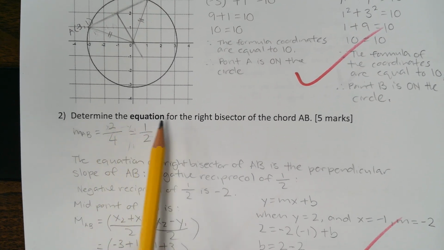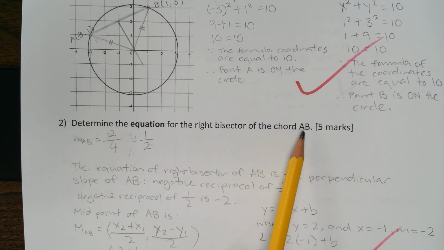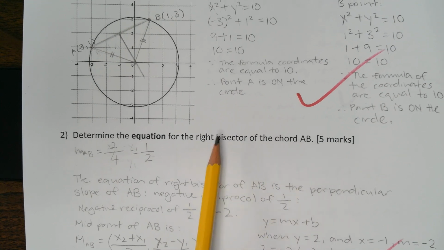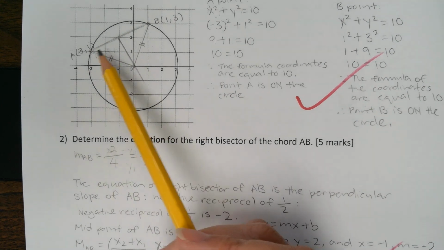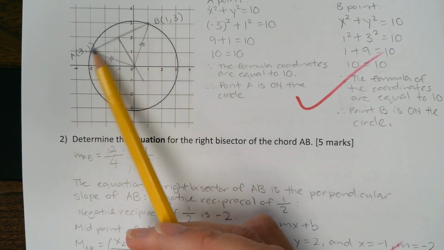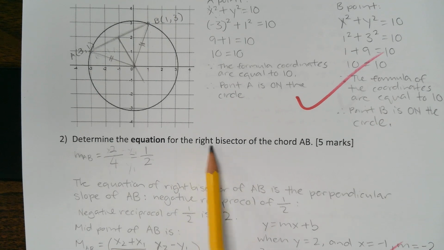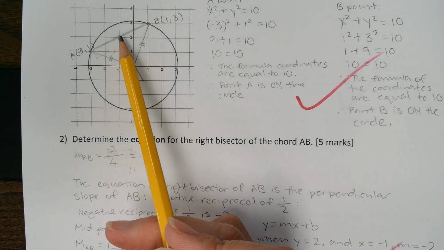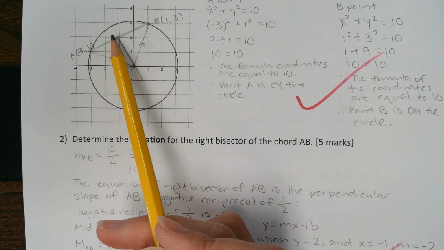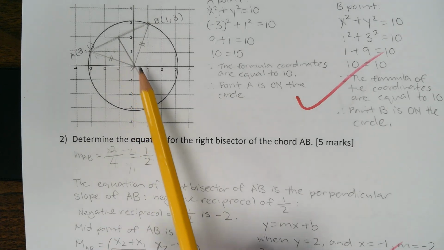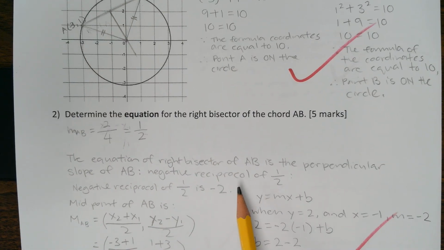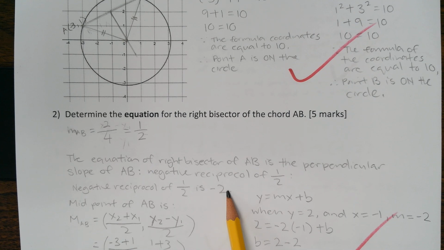So now determine the equation of the right bisector of the chord AB. To find the right bisector, first you have to find the slope of this line. So using the slope formula, I get 1 over 2. Now I'm asking for the right bisector. That means I need to do the negative reciprocal to get this line, which is my right bisector. And when I do the negative reciprocal, I get negative 2.